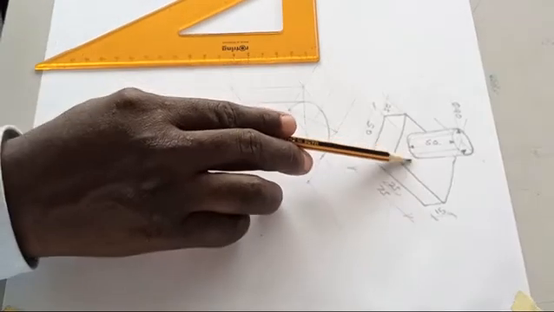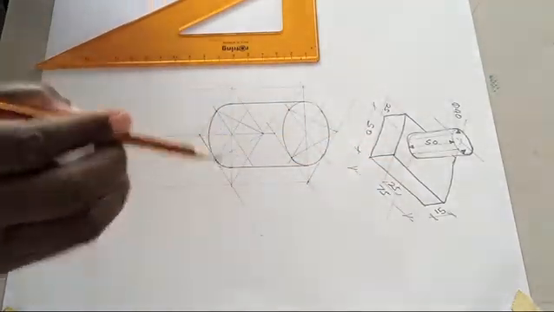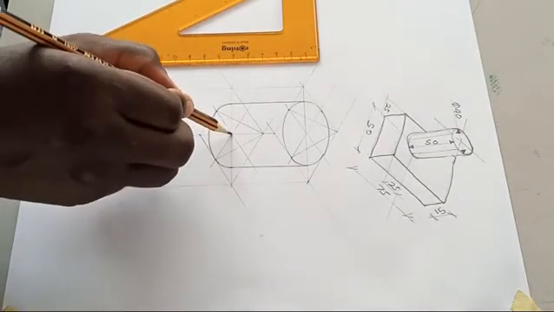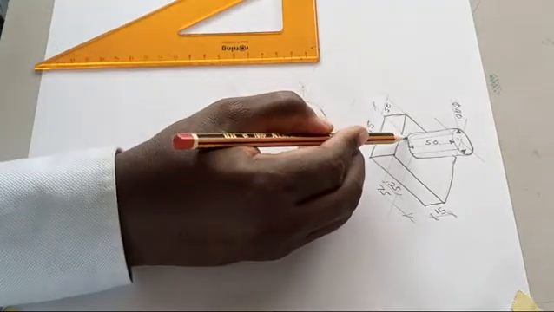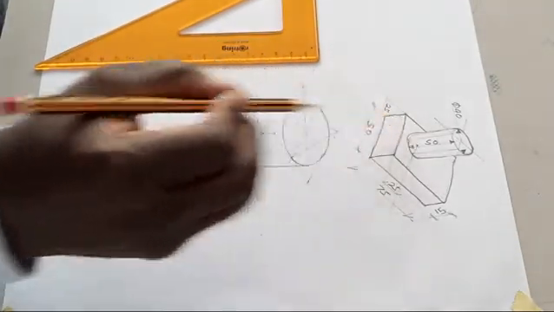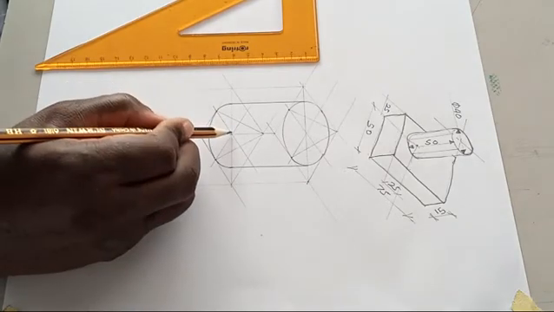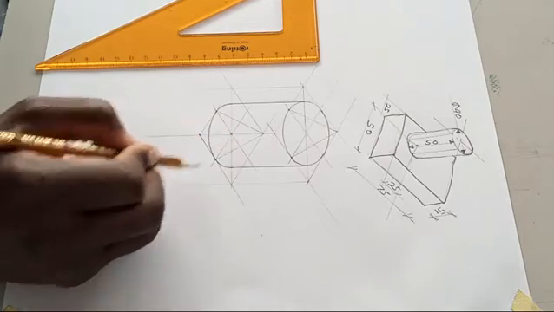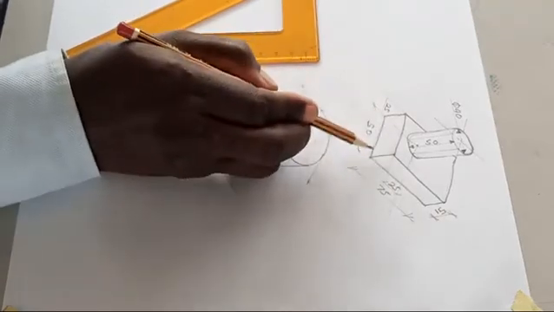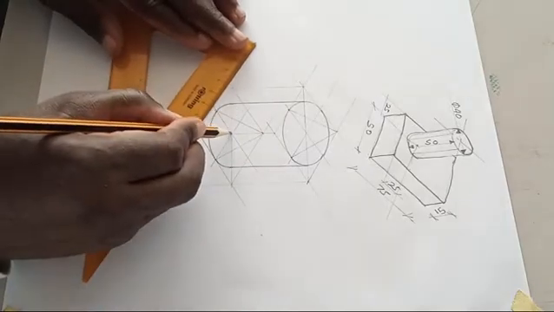Now we are left to place the rectangular box at the base. The best way to go about it is to measure from the center of our cylinder. This dimension and this dimension are meeting at the center. So you have 25 here and 25 this way. From this center, you measure 25 out. If here to here is 25, then here to here is 25, because the total width is 50. So you measure 25 on both sides. Make sure you take your measurement from the center.